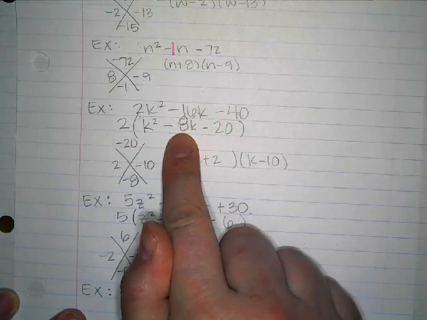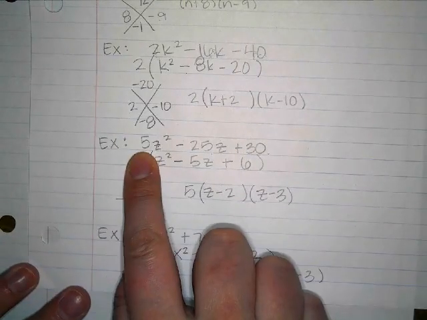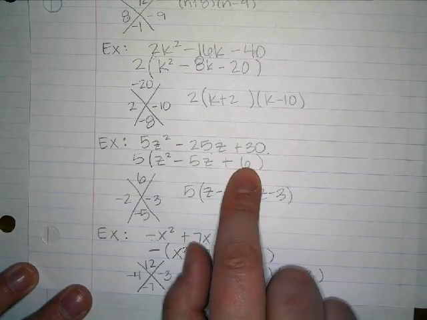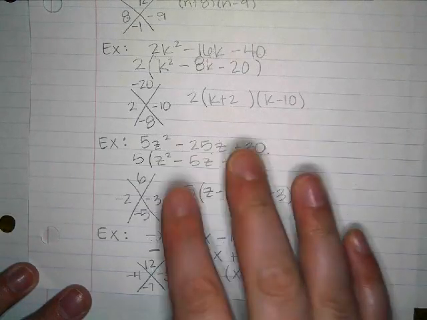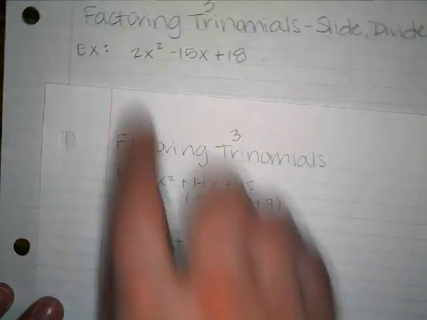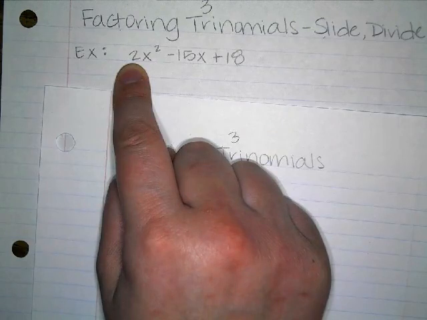And then our final answer just had that GCF in the front. This one had a GCF as well. So we took the GCF out, and then we were looking for numbers that multiplied to 6 and added to negative 5. So let's compare that. This is from Friday. Let's compare that with the one that we're doing now. It's got a number in the front, but the number in the front is not a GCF.